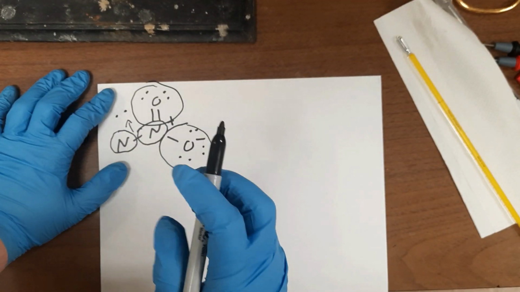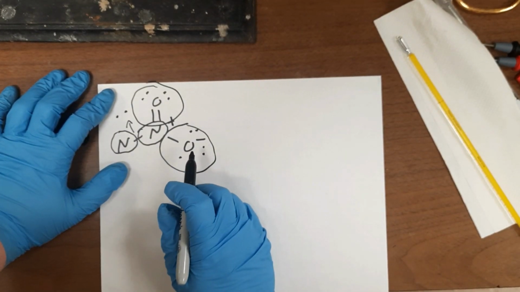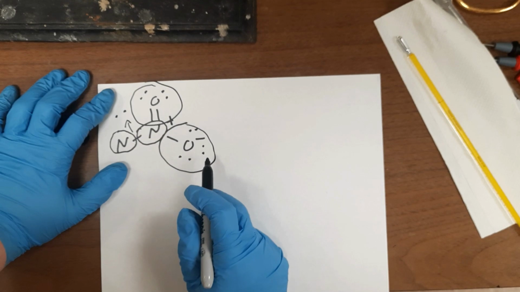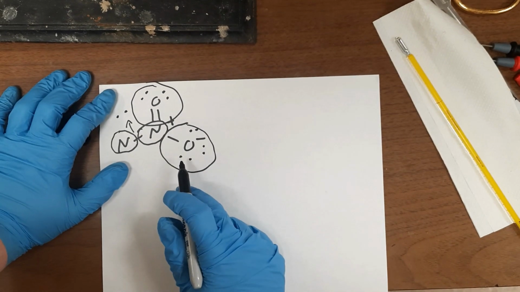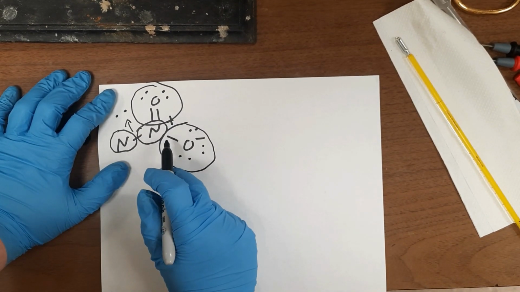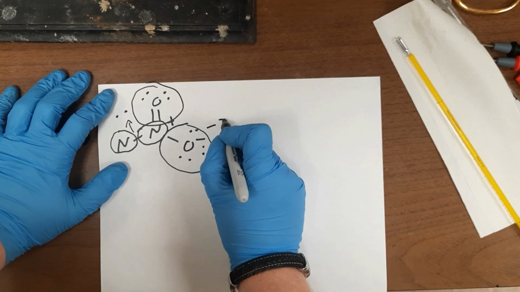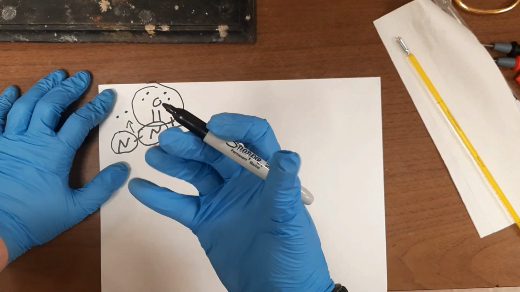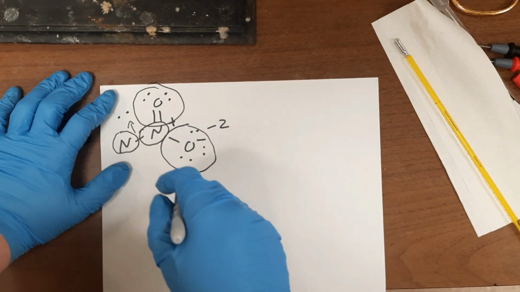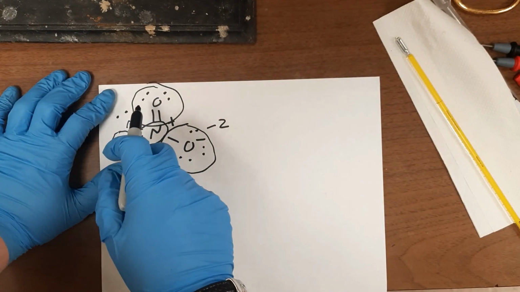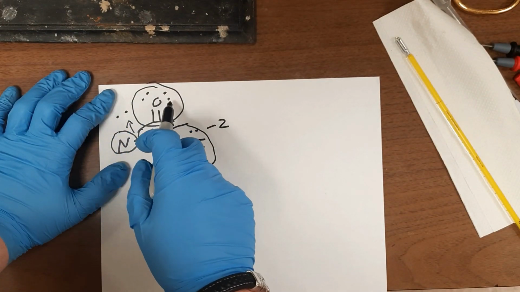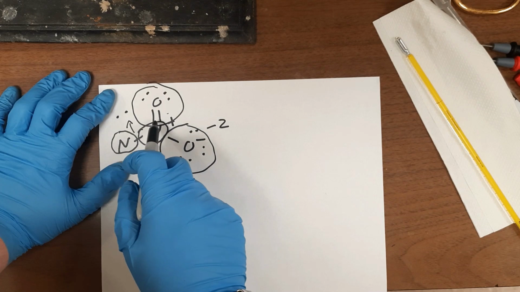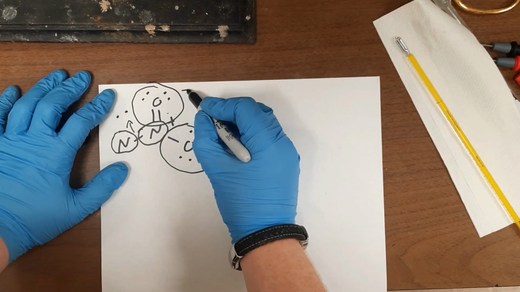If you calculate it, this oxygen atom has 1, 2, 3, 4, 5, 6, 7, 8. So it's -2 because oxygen normally wants 6, but now it has 8. This oxygen's the same. 1, 2, 3, 4, 5, 6, 7, 8. -2.